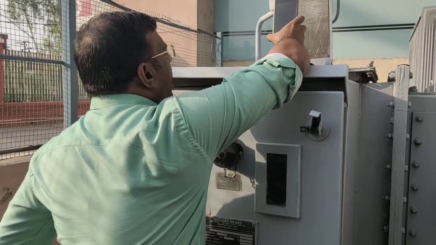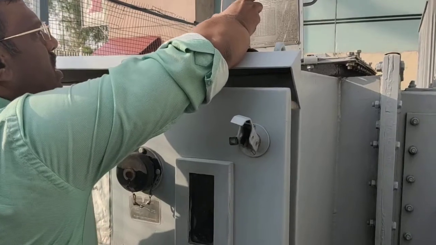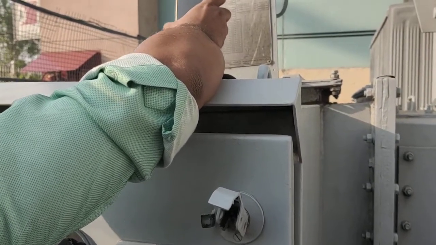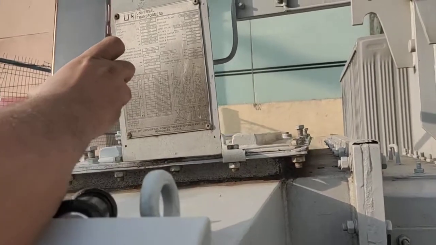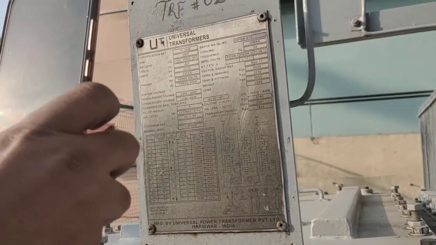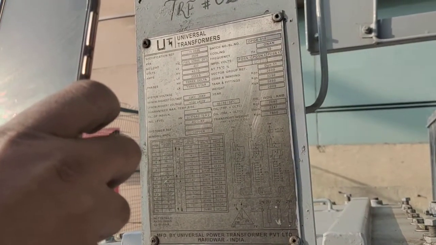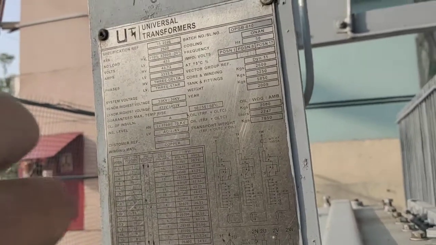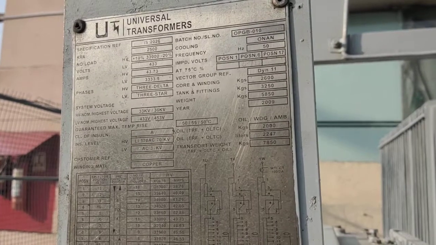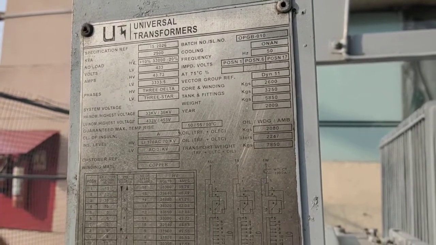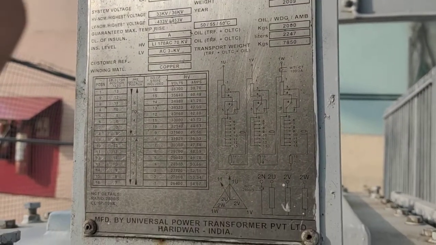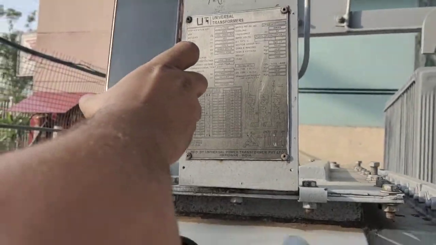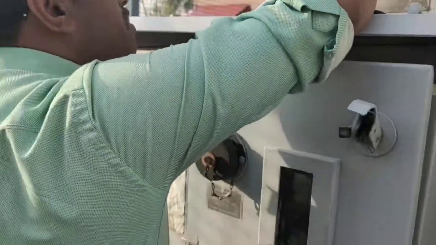Okay, and if you are talking about the no load, plus or minus 10% variations on the 33,000 and minus 20% on the lesser side. So 33,000 minus 20% and 33,000 plus 10%. These are the 2 points this transformer has been designed to cater the load of 10% higher and 20% of the lower capacity. So yesterday we were just discussing the same. So this is the point.